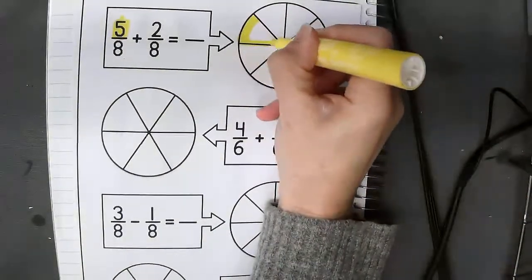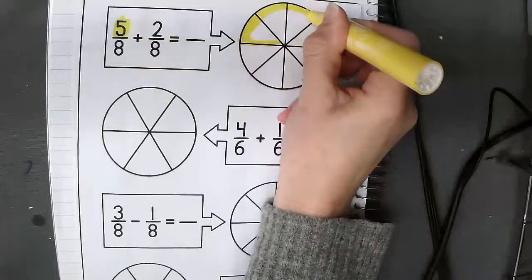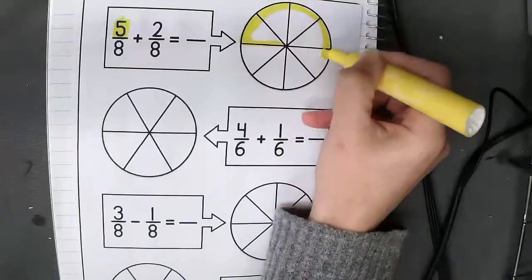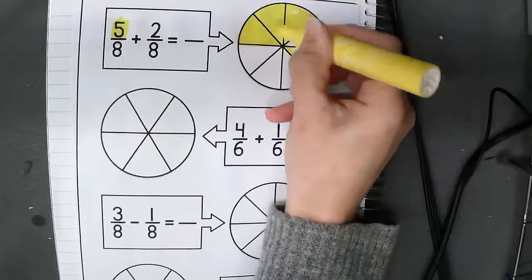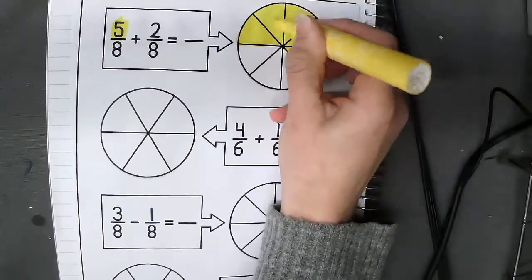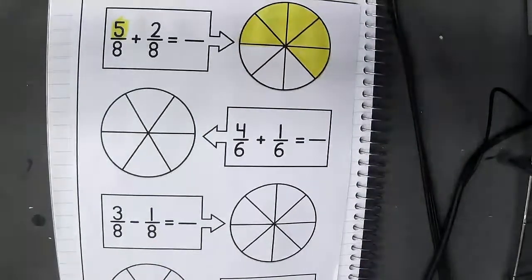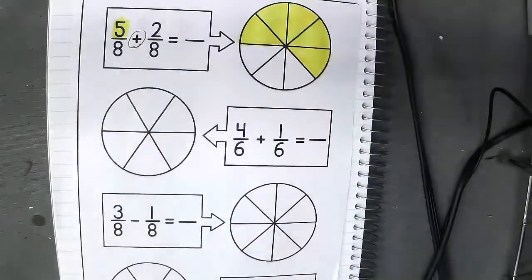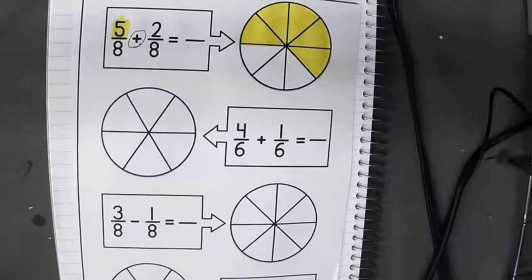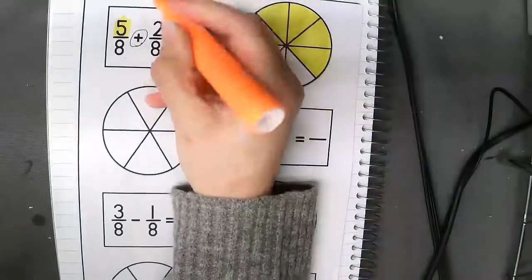So 1, 2, 3, 4, 5. And because we're adding, we're going to add 2 more.